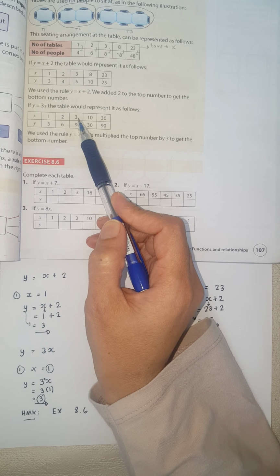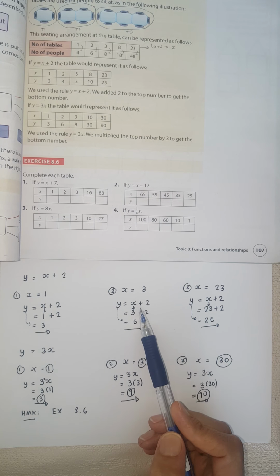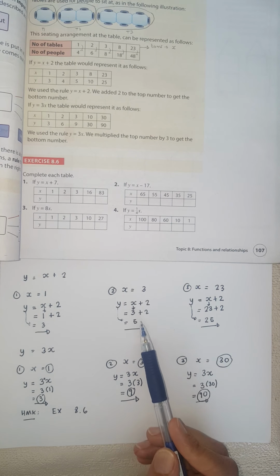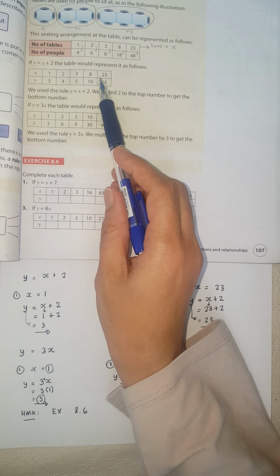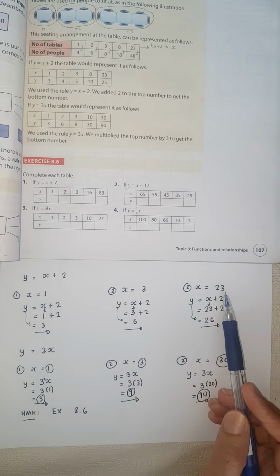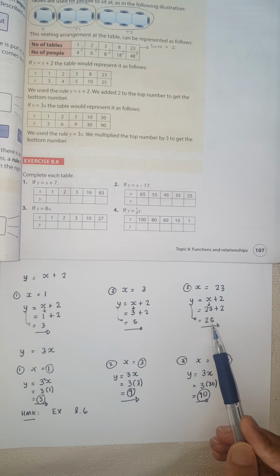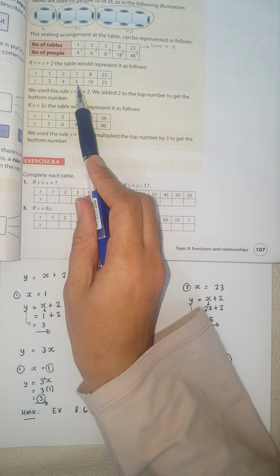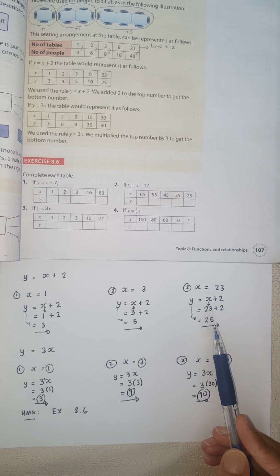So now I've just jumped to number 3. So if x is 3, y equals x plus 2. So what do I do? I put a 3 for my x. I'm substituting that value plus 2, and my answer is 5, right? And then I've moved to number 23, where x is 23. So y equals x plus 2 again. I've put my 23 in for my x. 23 plus 2 equals 25. So if I look at my x values, when x is 3, then y is going to become 5. And when x is 23, y is going to become 25.